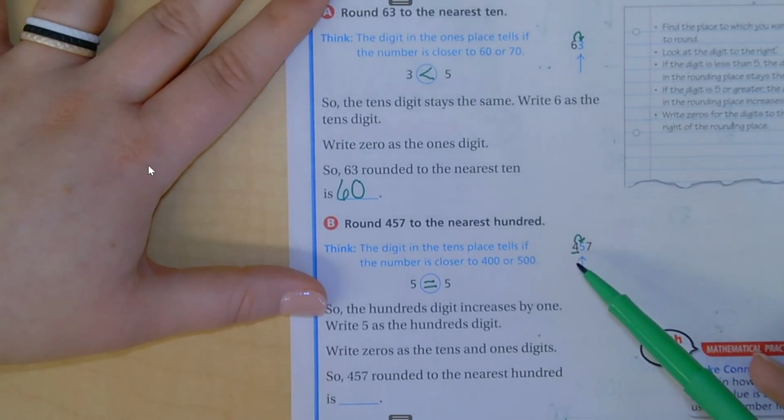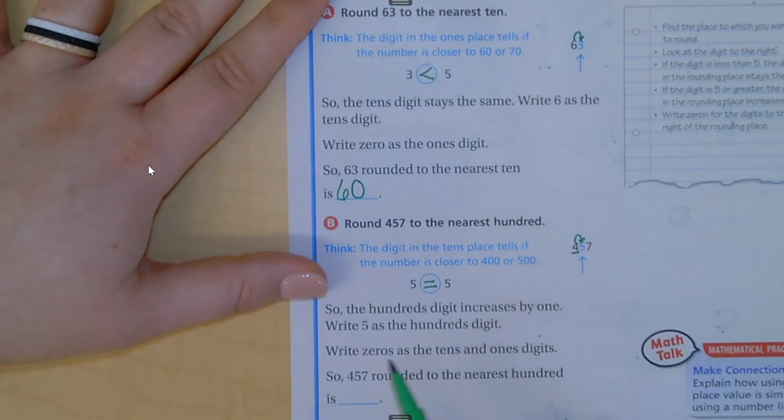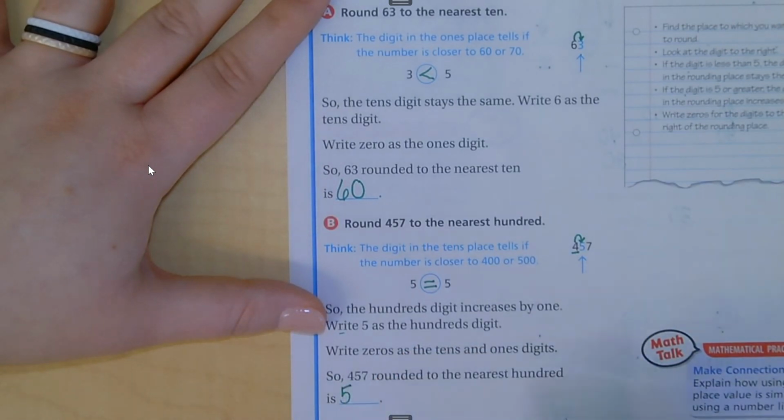Well, the digit in my rounding place is 4. So I need to increase it by 1. That means my 4 is going to become a 5. The hundreds digit increases by 1. Right, 5 is the hundreds digit. So boom, 5. Write zeros as the tens and ones digit.